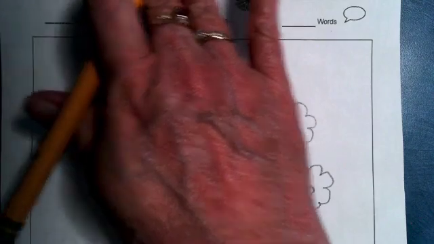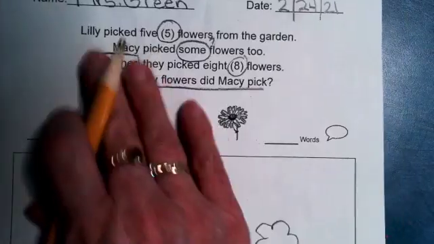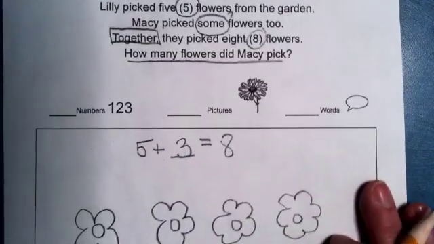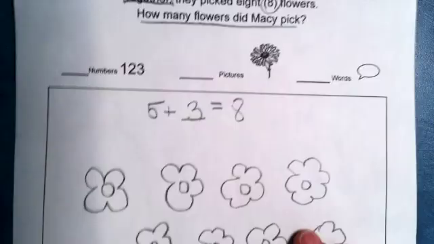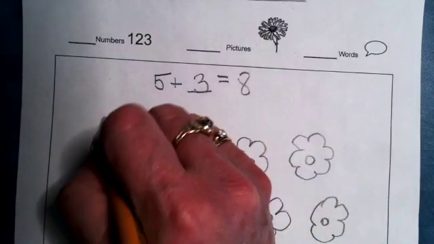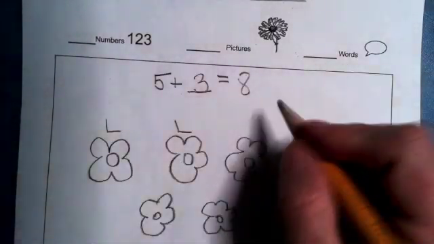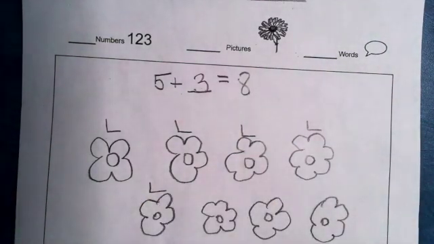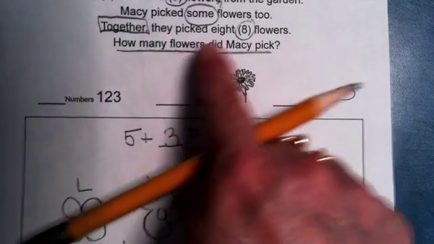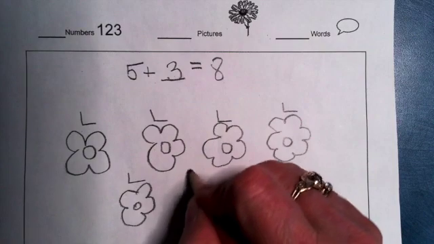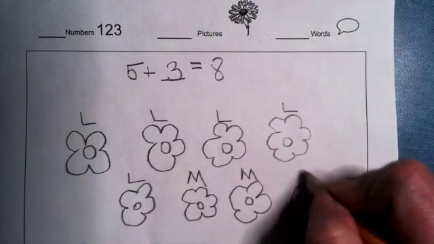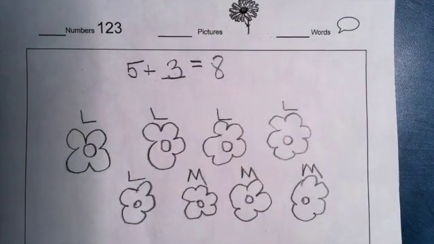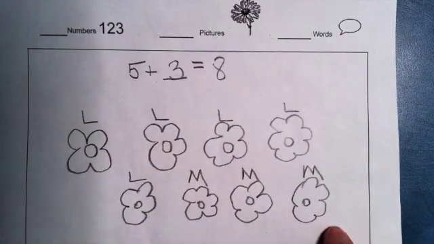Now we know that Lily picked 5 of them. So it says right here, Lily picked 5. So I'm going to put an L on top of the ones that Lily picked, okay? So L, 1, 2, she picked 5. 1, 2, 3, 4, 5. And then the rest of them, I'm going to put an M for Macy, because Macy picked some. We don't know how many. So let's put M's on all the rest. 1, 2, 3. Okay? So Lily picked these and Macy picked these.